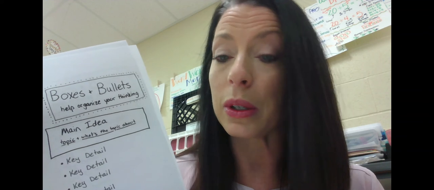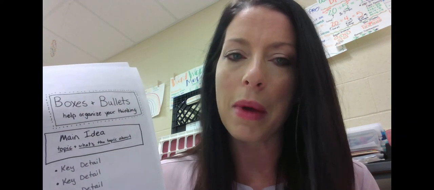Those were important details. If you were using the boxes and bullets, in the box would definitely be the main idea. The main idea would be that this story was about his life. And the key details underneath would be the things you remembered that made his life move forward.